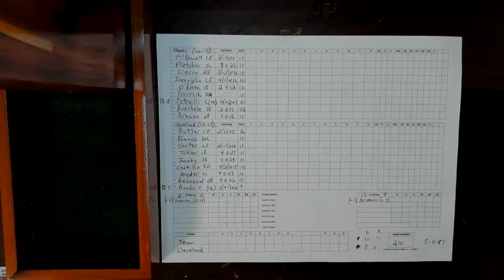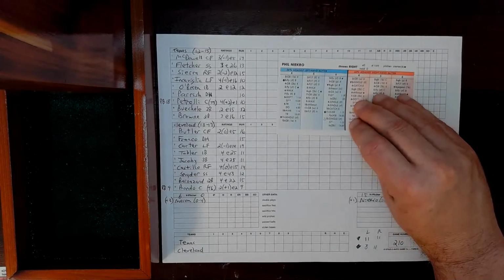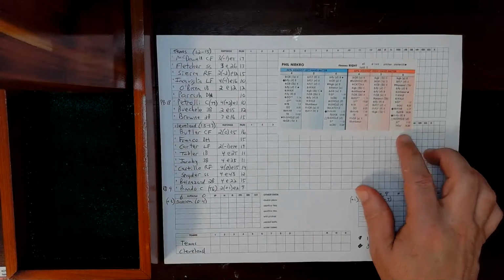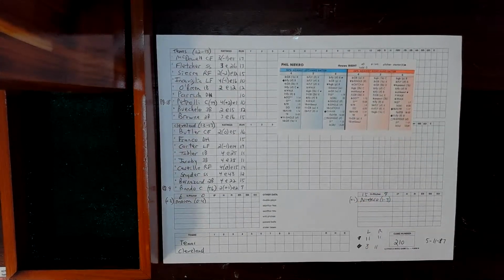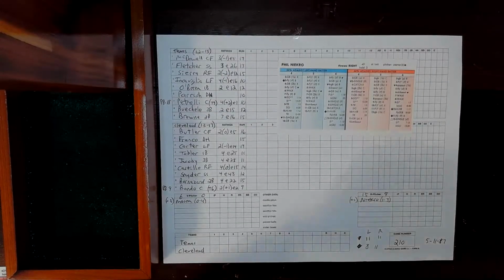So we got the game up on the Strat computer to score it as we play it. Complete numbers on Niekro. He is 1-3 with a 5.87 earned run average. He had a 6.10 earned run average real world, so he's actually doing slightly better. 38 innings pitched, 40 hits, 24 walks, 17 strikeouts. So Phil Niekro and his knuckleball. We'll see if he can't befuddle the Texas Rangers.